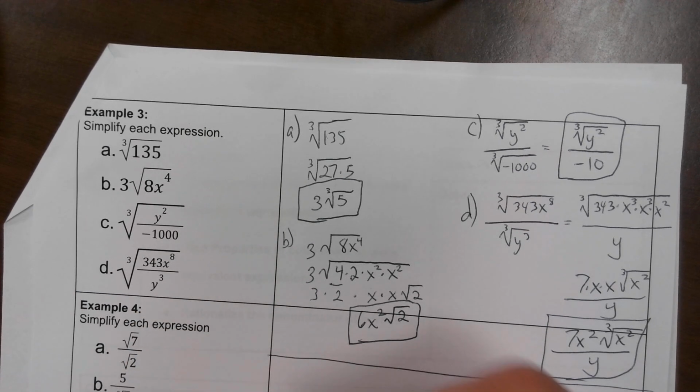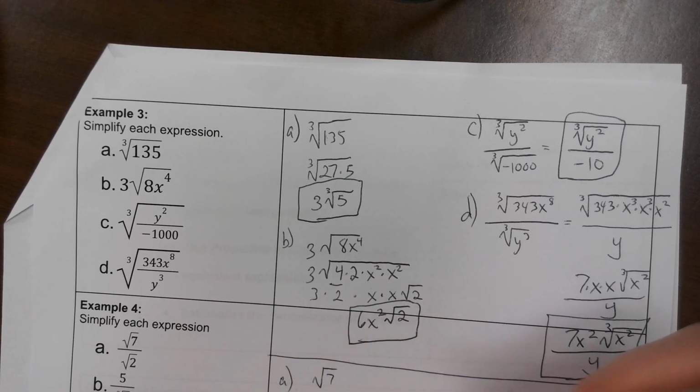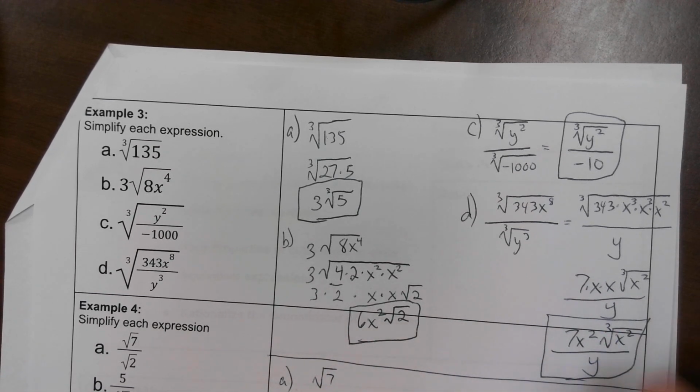Example 4 says simplify each expression. I have square root of 7 over square root of 2. So the rule that I'm breaking here is I'm not allowed to have a radical in the denominator. That was part of my rules.